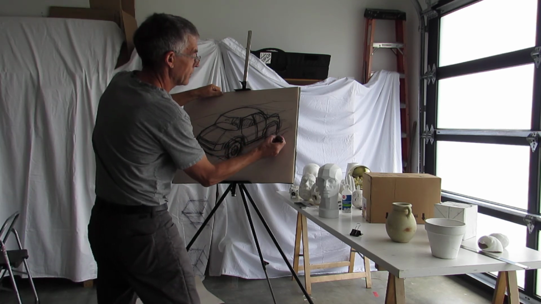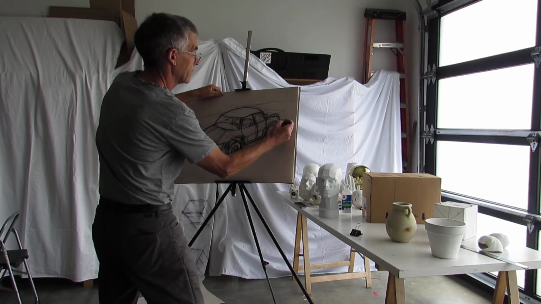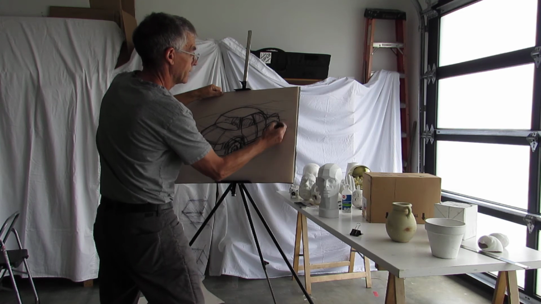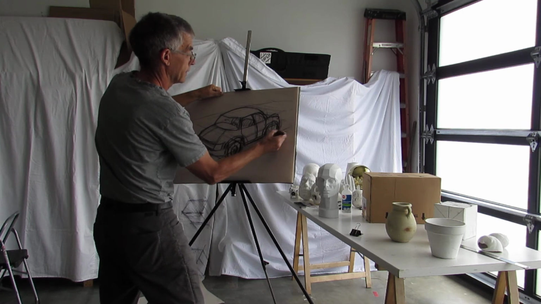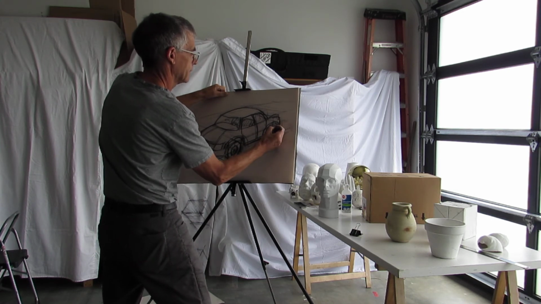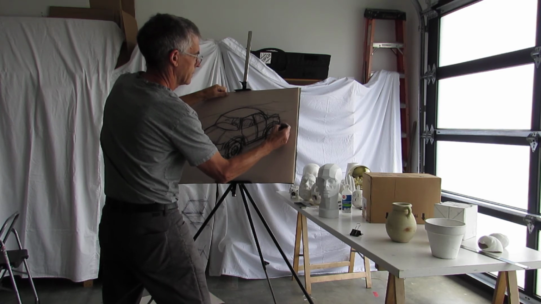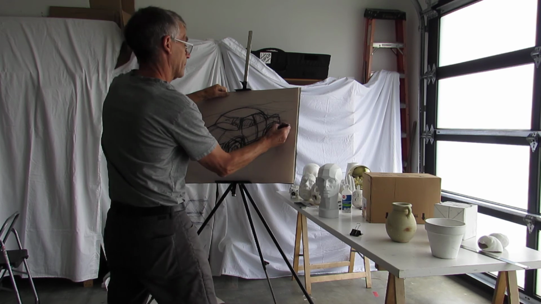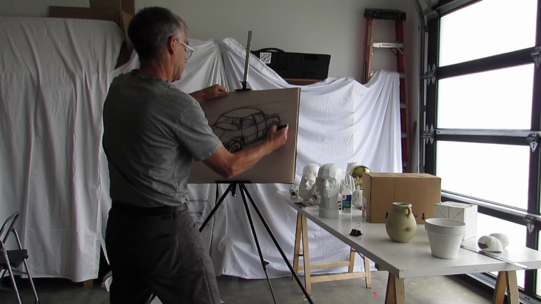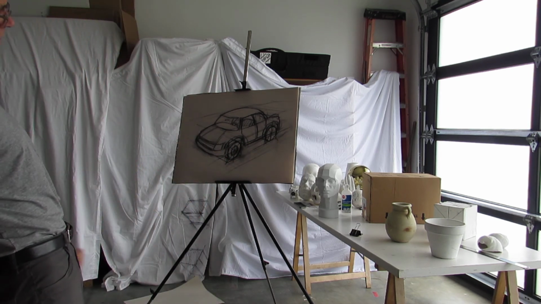One more time, we'll do it on the back. And there's the rear wheel on the car.